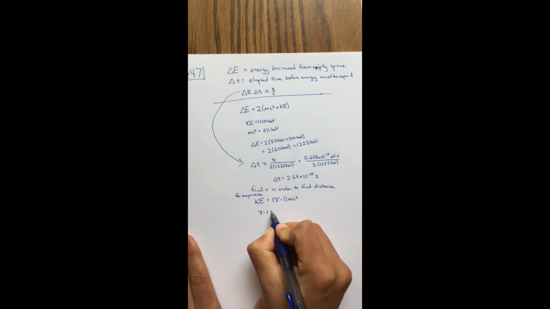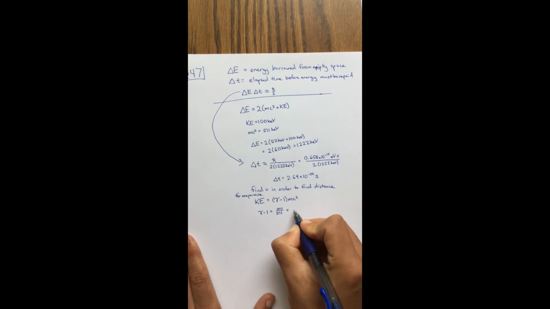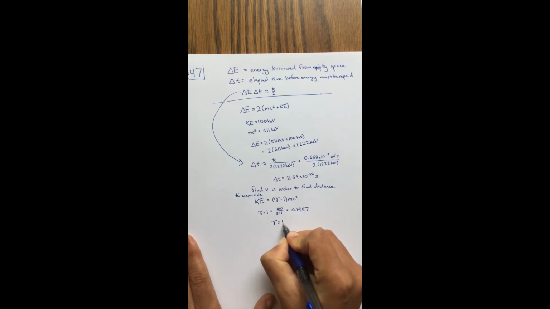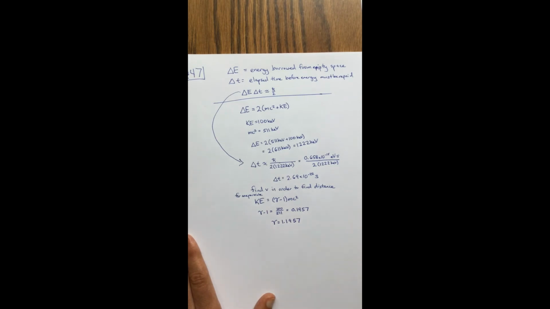We have gamma minus 1 is equal to kinetic energy, which is 100 kiloelectron volts, over mc squared, which is 511 kiloelectron volts. That gives us 0.1957 with no units, and gamma is equal to 1.1957.